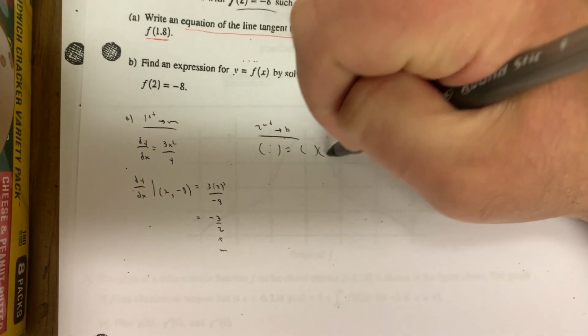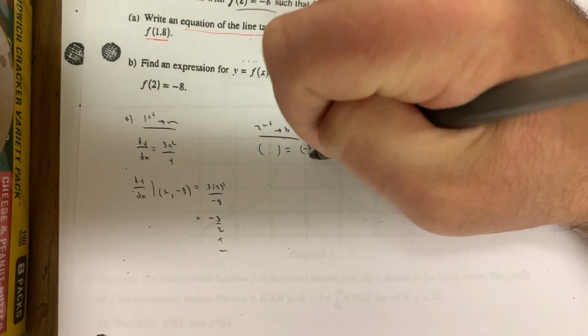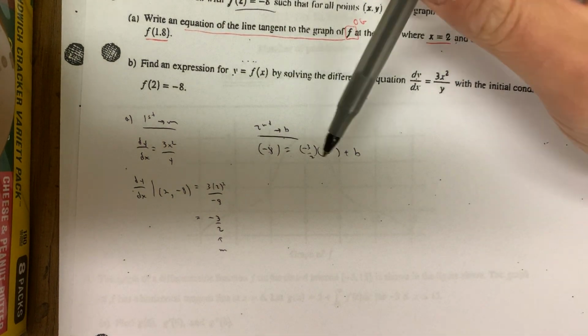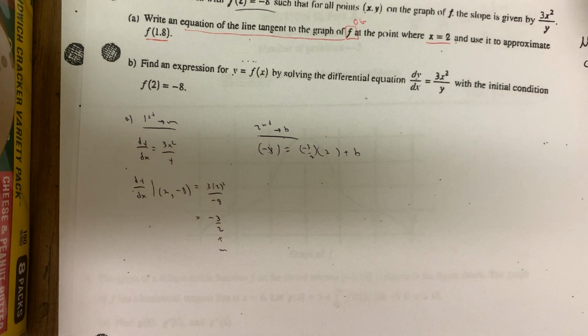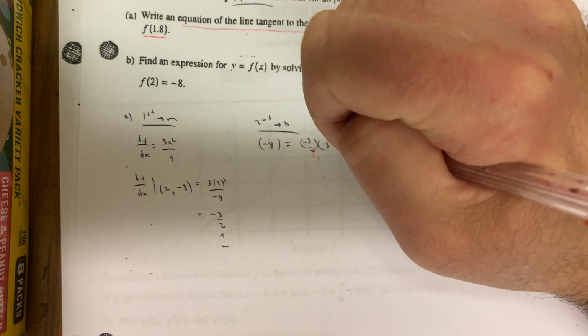Plug into y equals mx plus b. Replace everything except the b. So we know that m is negative 3 halves. We know x is 2. y is negative 8. You know, don't get me wrong, you could just write b as negative 8 plus 3 halves times 2 if you want to. Sometimes not simplifying starts to become a little bit more of a ruckus than simplifying.